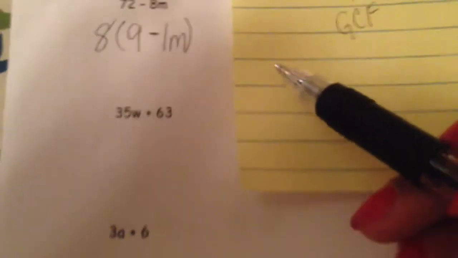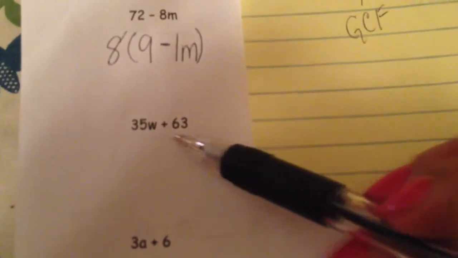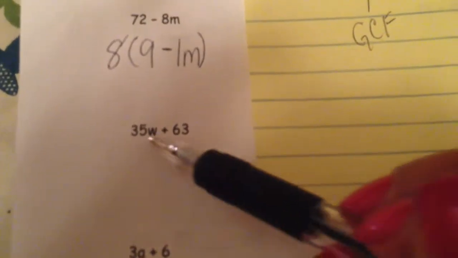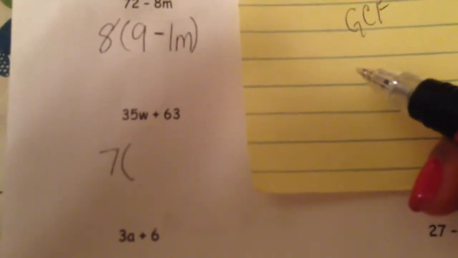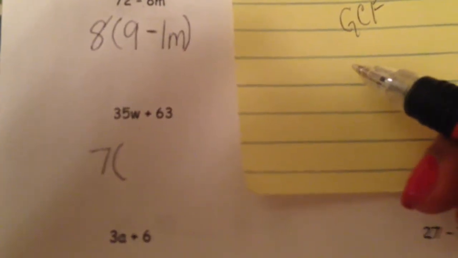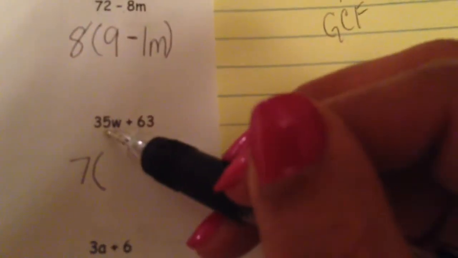And we'll do one more for good measure. 35w plus 63. Their greatest common factor is 7. So again, this is much easier if you know your greatest common factor and how to get it, if you're really good at your times tables. If not, you have to work on your multiplication tables or check my other videos on prime factorization to help you. 35 divided by 7 is 5, so 5w.